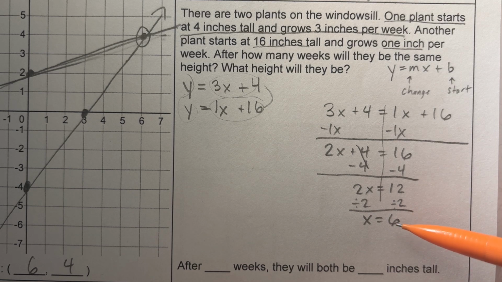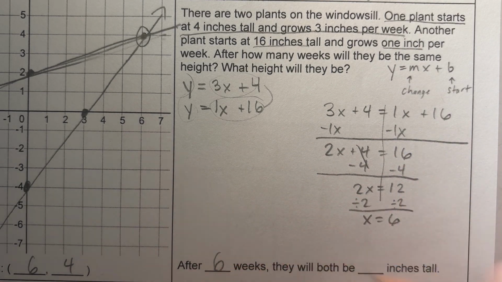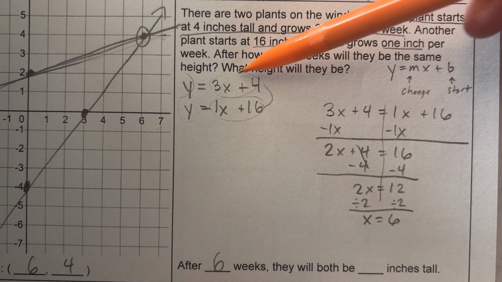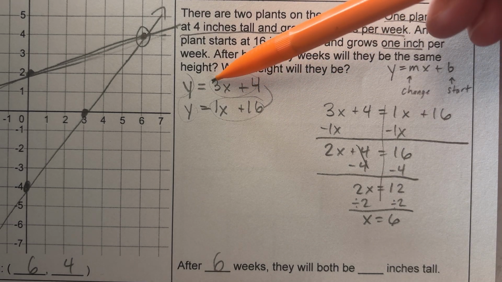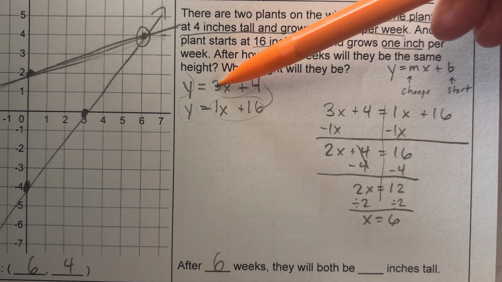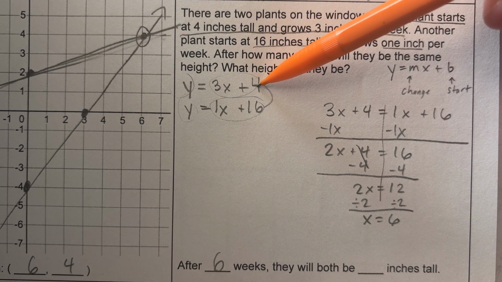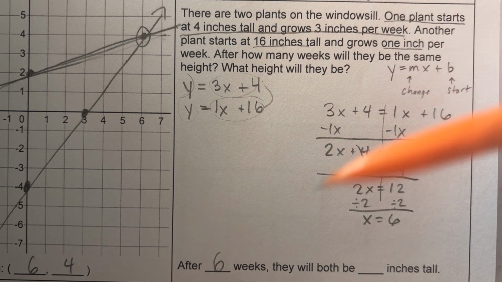Now remember, the 6 is the weeks. How do I know? Because look, here's what's happening in my equation. I'm starting at 4. I'm adding 4 no matter what. But then however many weeks have passed, that's how many times I'm adding 3, right? Like if 2 weeks have passed, this is 3 times 2, that's 6 inches over 2 weeks, plus the original 4 that the plant started at. So after 6 weeks, how tall will they both be?